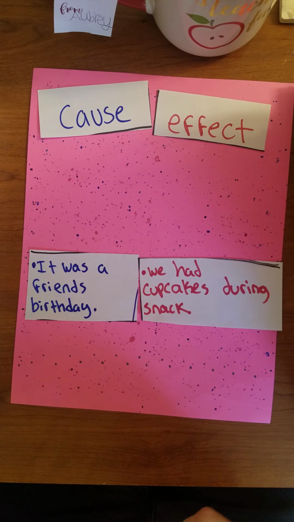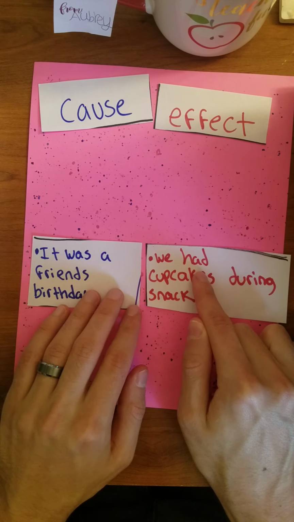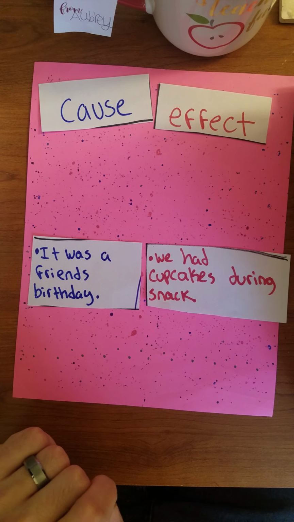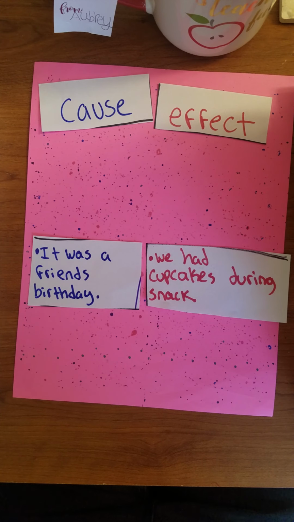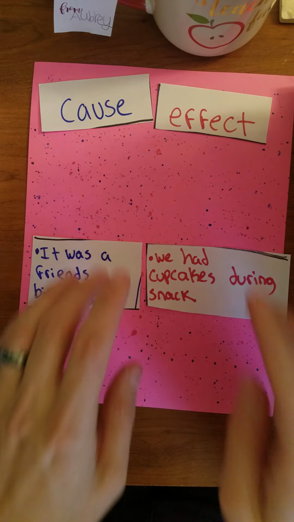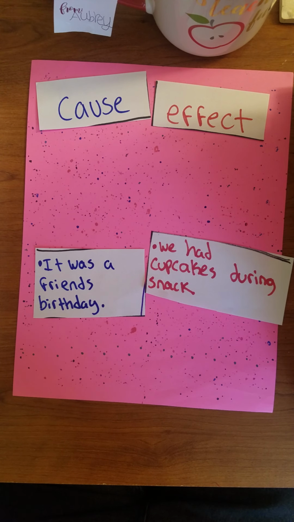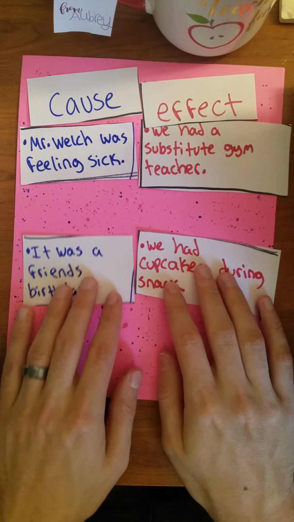And then finally, we have the last two. We had cupcakes during snack because it was a friend's birthday. Thumbs up if that makes sense. We had cupcakes during snack because it was a friend's birthday. Yep, I think those two match together as well. So let's go ahead and put all of our causes and their matching effects back on our board.